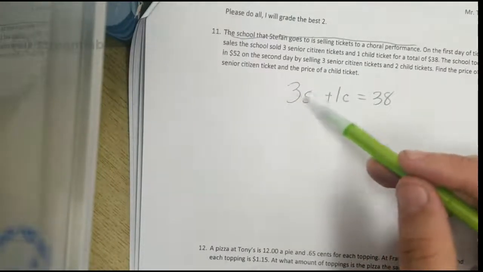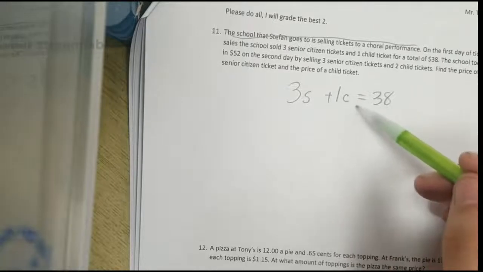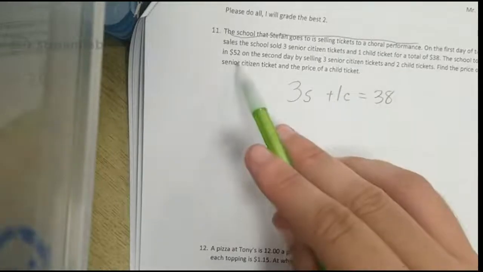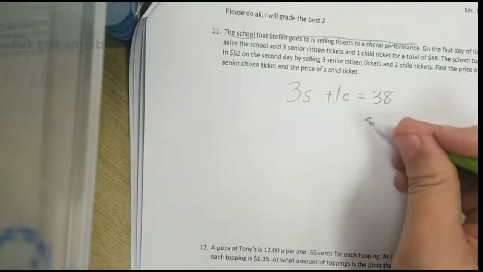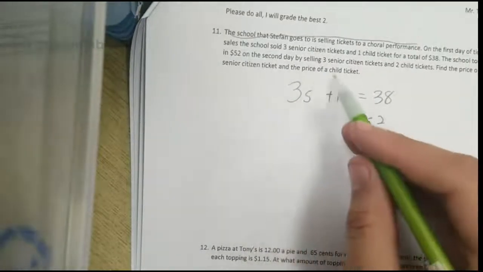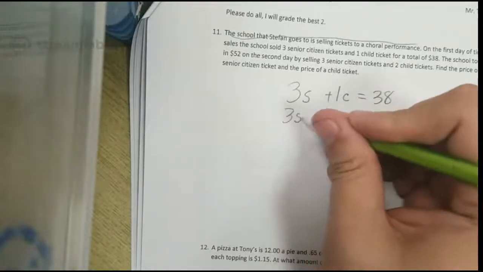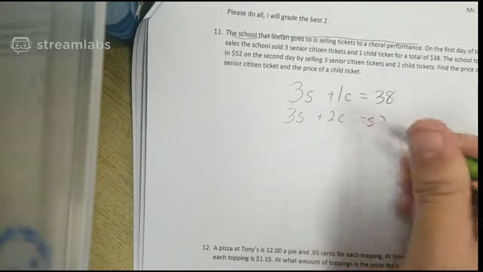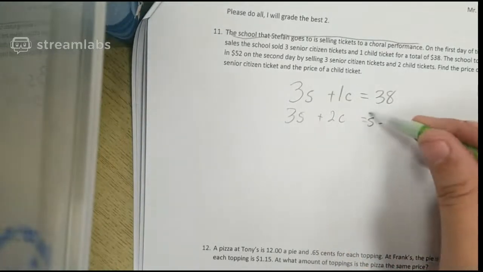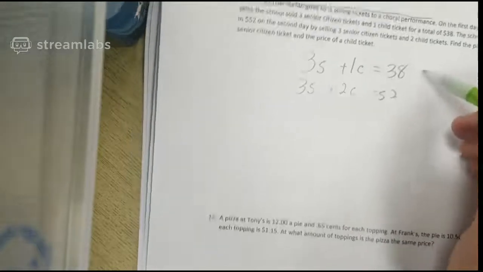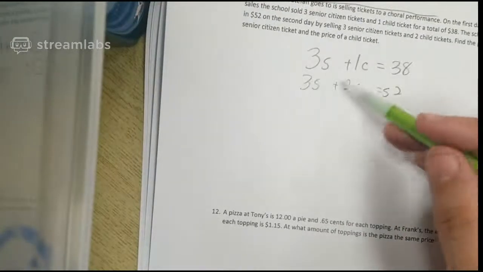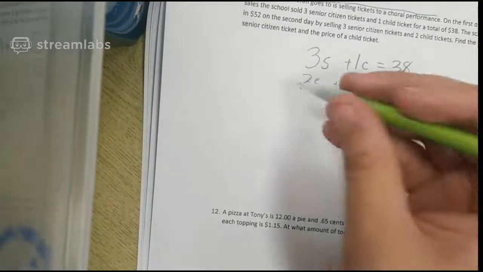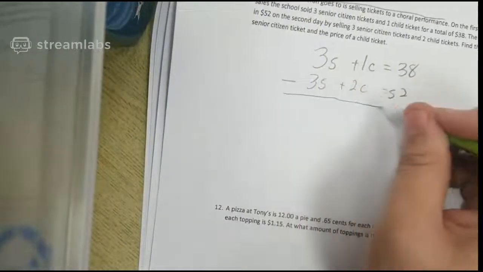So like if 3 grandpas and their grandkid came, that would be $38 for that price. Over here, the school took on $52, so we know $52. On the second day, by selling 3 senior tickets, again, maybe this is 3 grandmas, plus 2 children, so maybe 2 grandchildren, and that cost them $52 in total. Well, when you set up these 2 sentences like that, wait a second, this looks like this, and this looks like that. Hey, we got ourselves a nice, clean elimination.